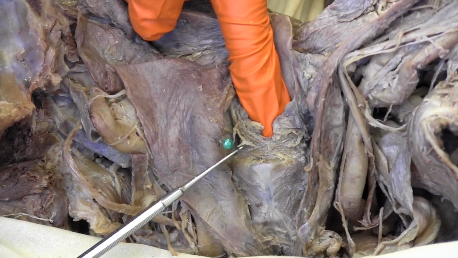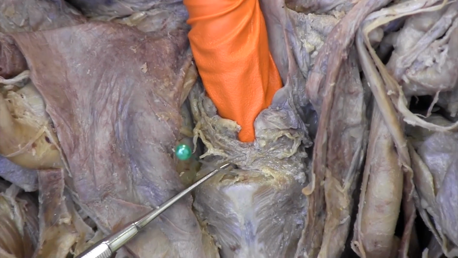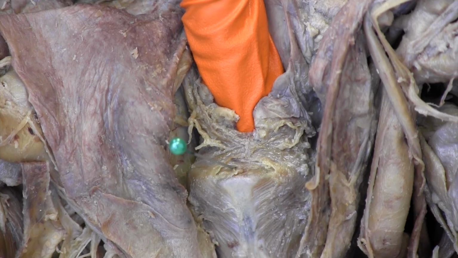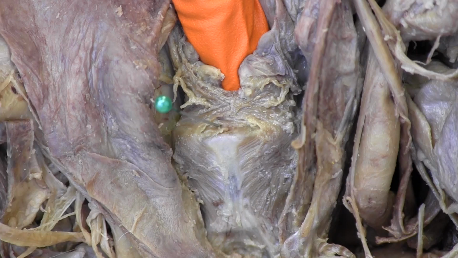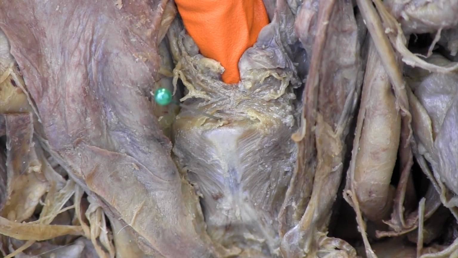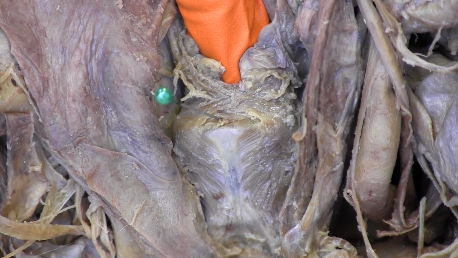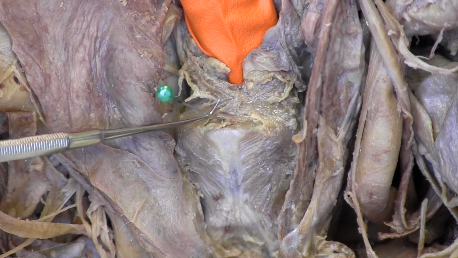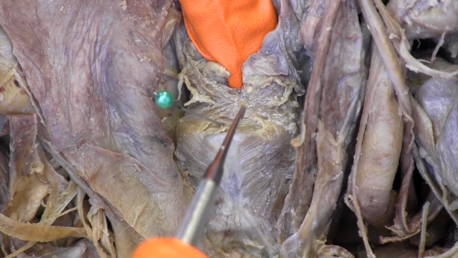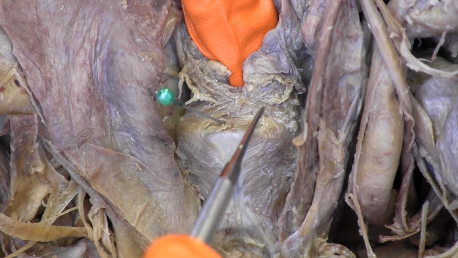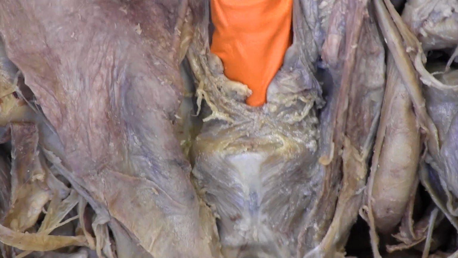Now if I pull this aside and pin something a little deeper underneath there, kind of hard to see, but if you get in really close, you can tell that there's a different fiber direction. Now I'm asking for transverse arytenoid muscle. So the oblique arytenoids cross superficial to the transverse arytenoid muscle, which is underneath here and has a transversely oriented muscle fiber. Awesome.